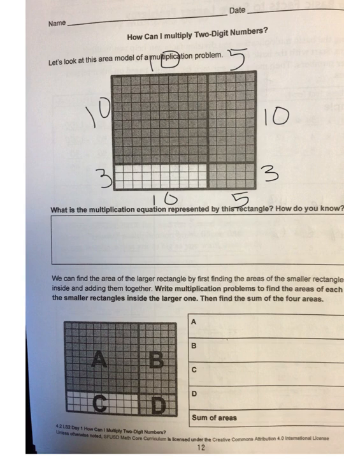So let's look for a second. We've got 10 here, 10 going down, and we've got 5 here, okay? So we've got 10 and 3. 10 plus 3 is 13. And then we also have 10 and 5, which is 15.